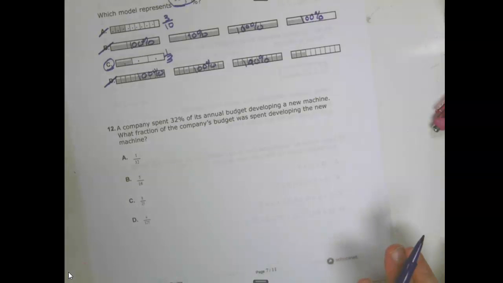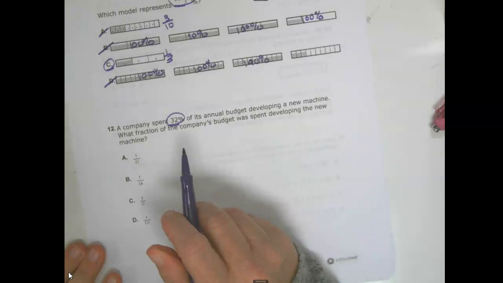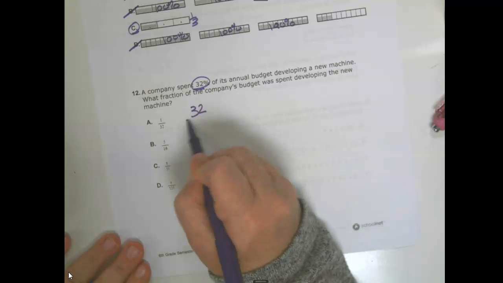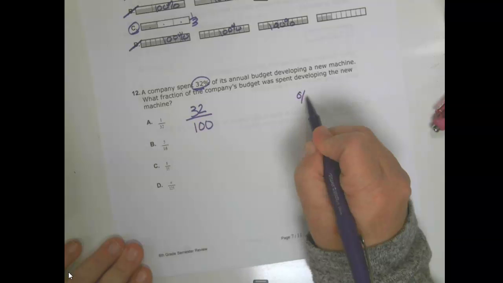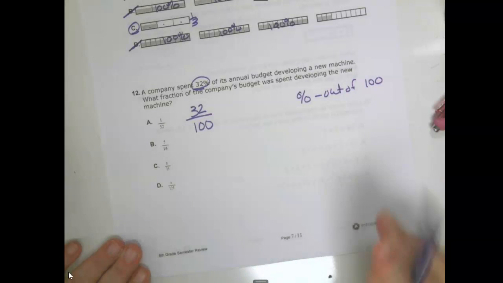Number 12. A company spent 32% of its annual budget developing a new machine. What fraction of the company's budget was spent developing a new machine? So I need to take 32% and put it into a fraction. I remember percent is always out of 100. Percent is out of 100.